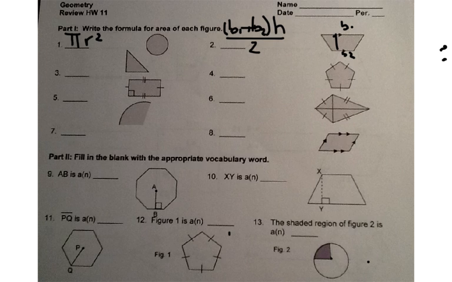Now the triangle, we do base times height divided by 2, and the base and the height have to meet at a 90-degree angle. The regular polygon, which is any polygon with all sides equal to one another, doesn't have to be a pentagon as shown.